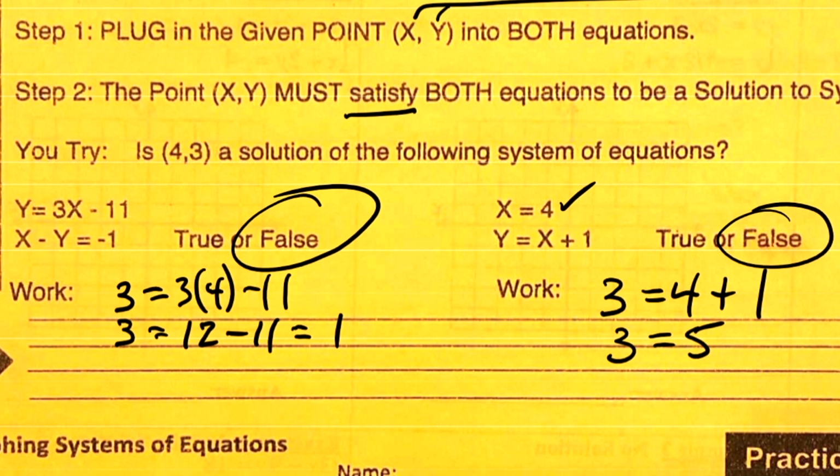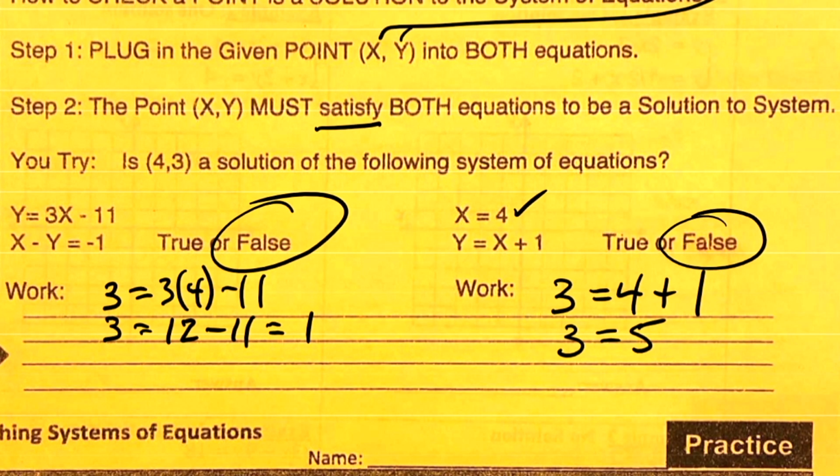It means you have the ability to check your answers. You will always have the ability to check your answers to a system of equations. And this is the end of our notes for 8.1b.